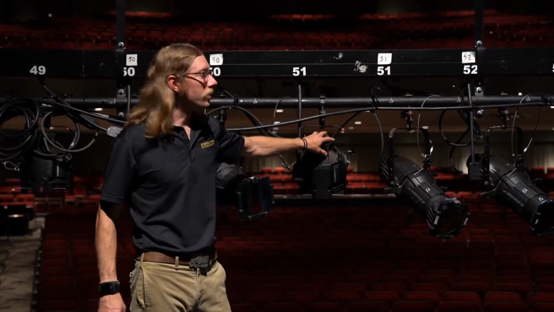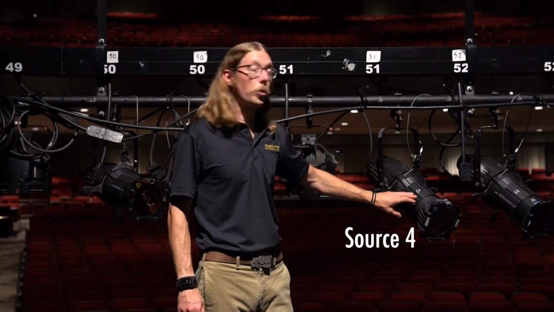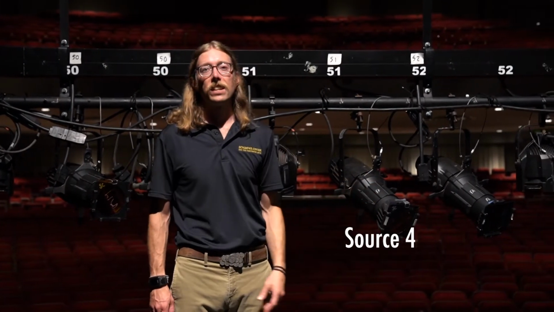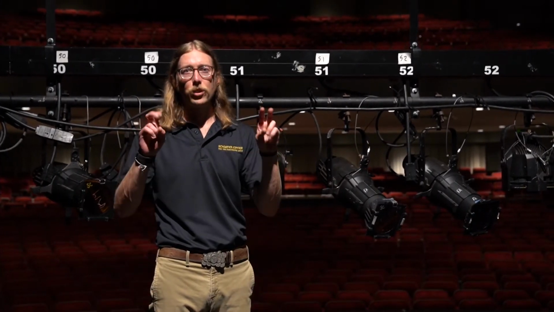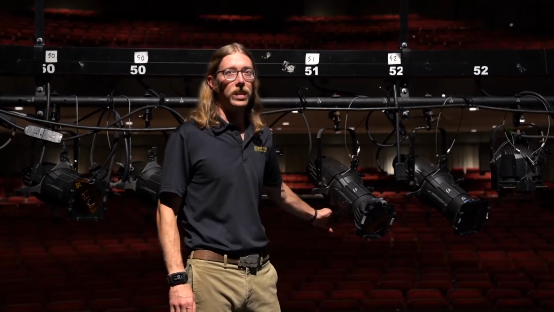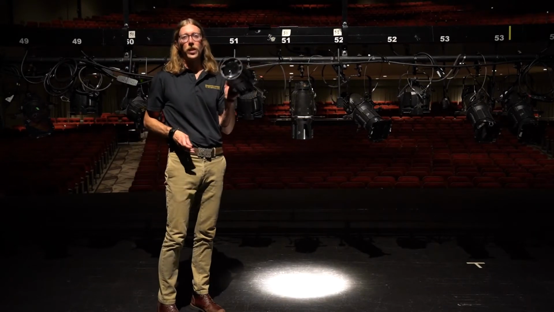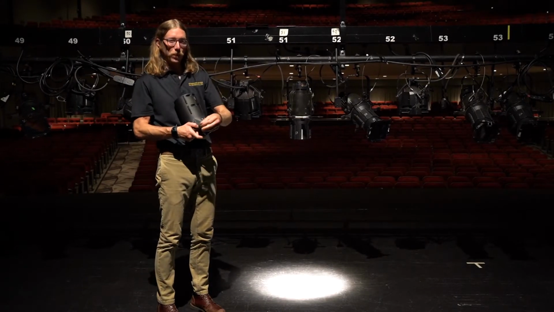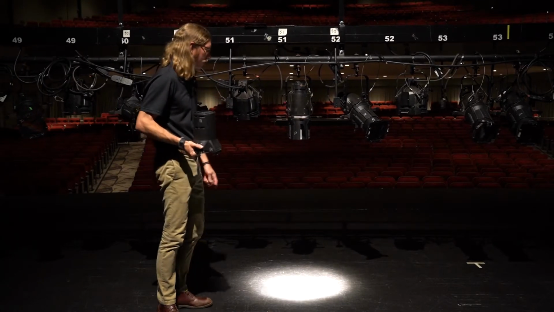Next to the pars, you'll see what are called source 4s or LECOs. Source 4s are specifically designed to light one small area, sometimes referred to as a special. Source 4s have a few more capabilities than a par does. Just like the pars, the source 4s also have interchangeable lenses, but these are actually in a lens tube so that you can change the focus of the light.